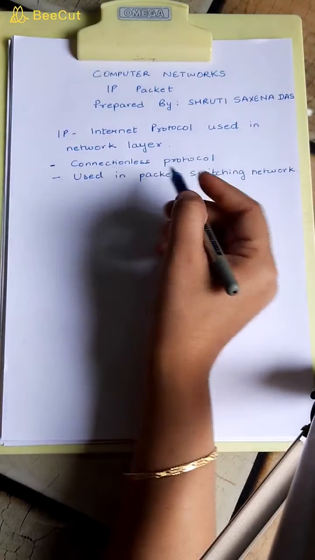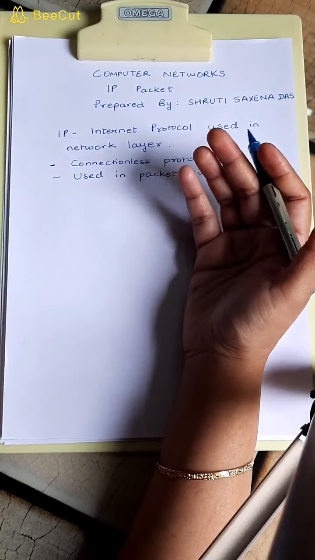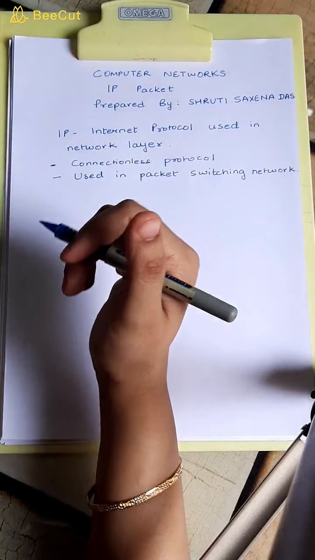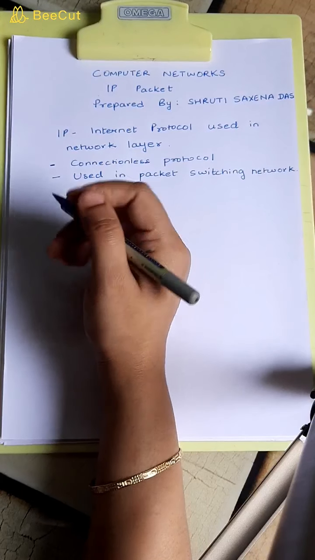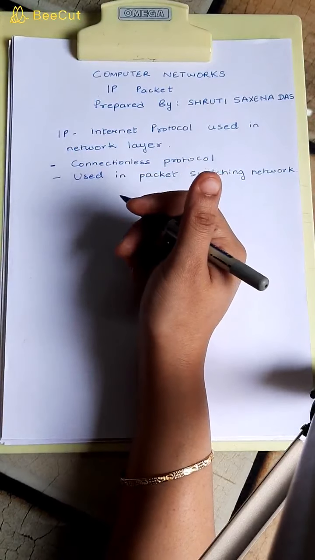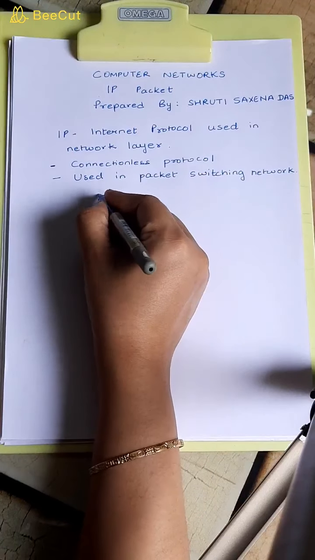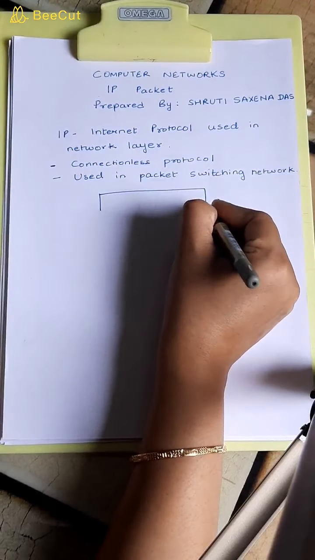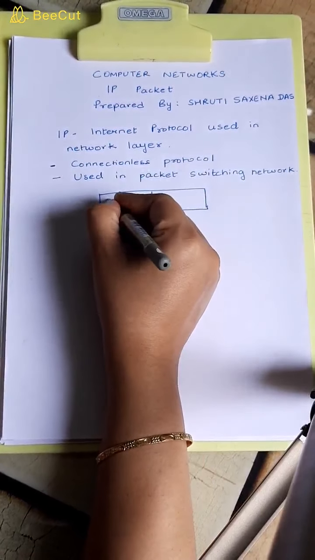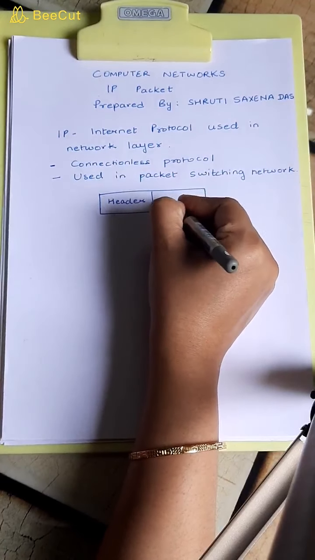And it encapsulates data received from the above layer, which is the transport layer. We discussed that it receives data from the transport layer and divides it into packets. Whatever data it is receiving from the transport layer, it adds its own header information. So the basic structure of the packet is like this: we have the header, this is the IP header, and this is the data.